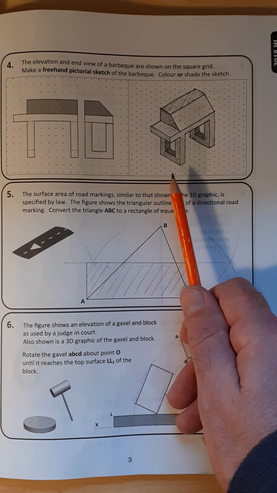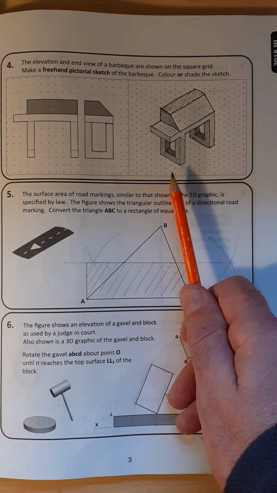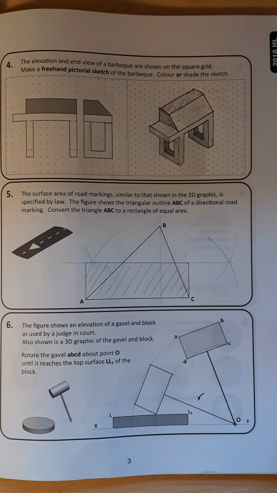So the areas that I felt were maybe hidden, I made them dark. And the areas then that would be sort of exposed to the light, I made them a bit lighter. So you can use colours also. If you want to use colouring pencils, you can colour it in using colouring pencils.